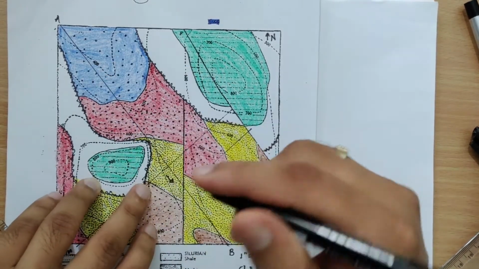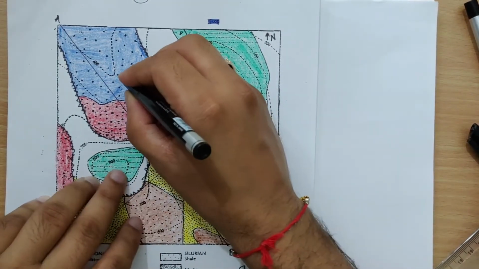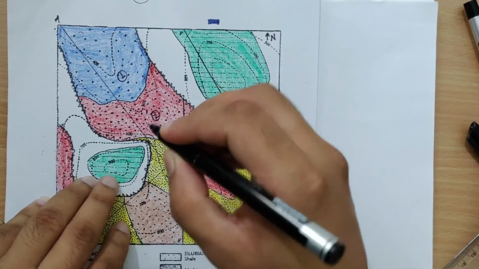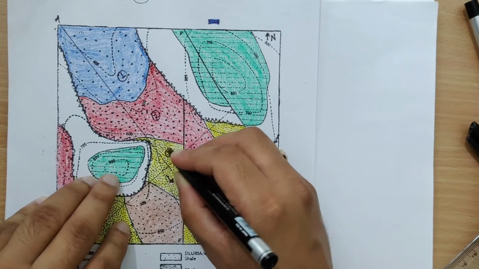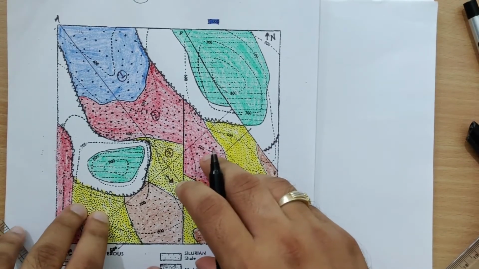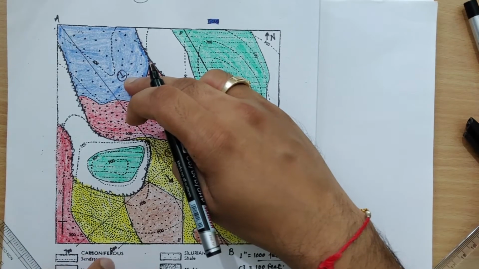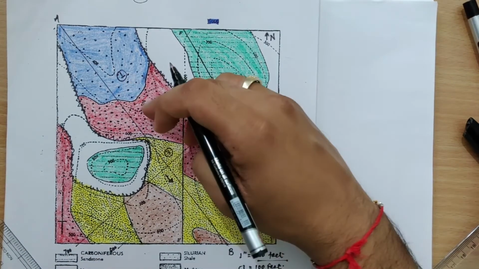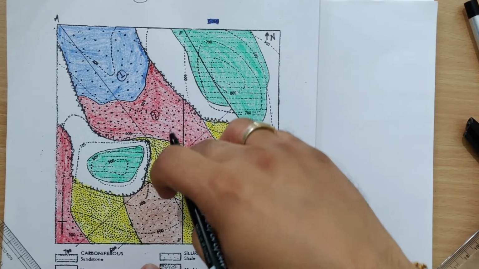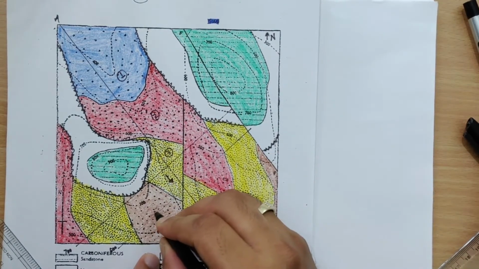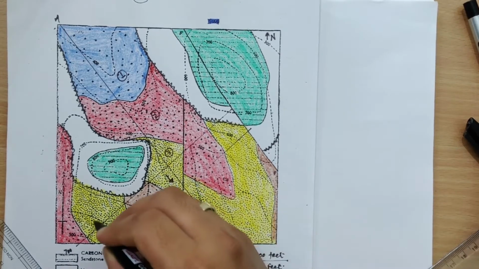So opposite to that, this will be the oldest bed. So this will be bed number 1. This will be bed number 2. The yellow ones represent bed number 3. In fact, the yellow ones are the mudstone. These are conglomerates of Silurian age, and these are grits. These are mudstones. And the fourth one is Silurian shale. So this is bed number 4, that is our Silurian shale.